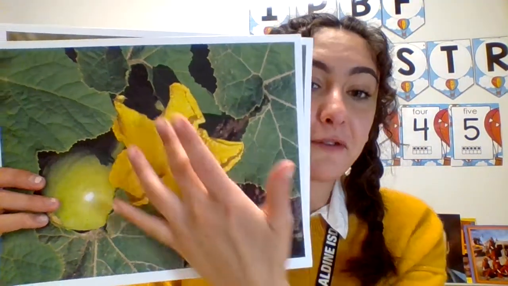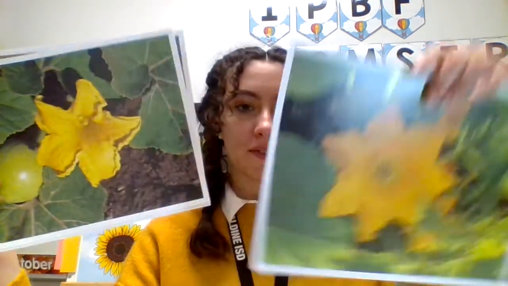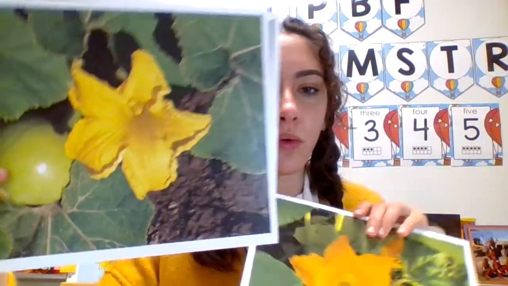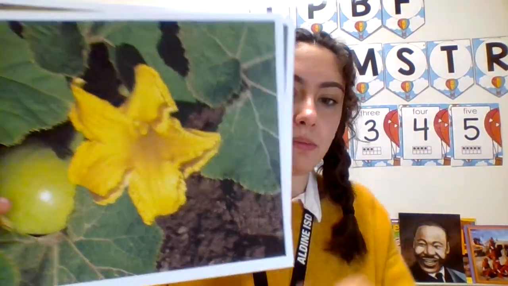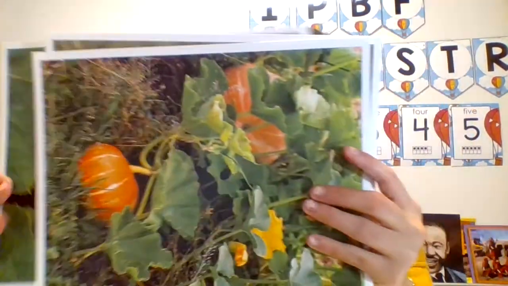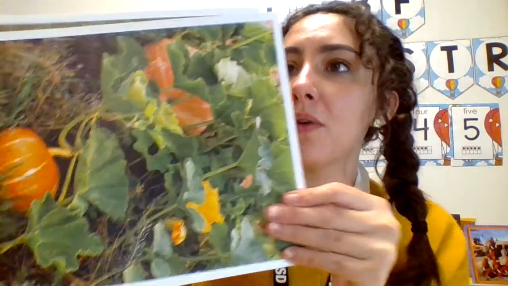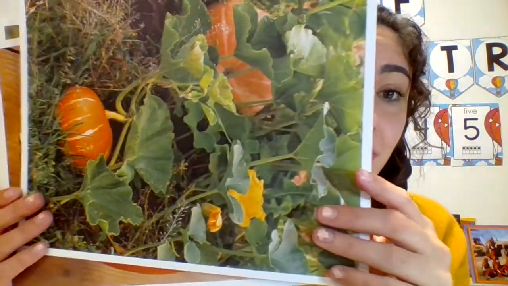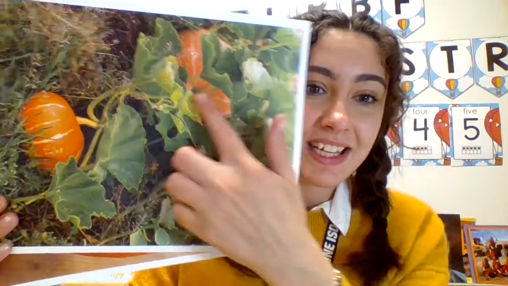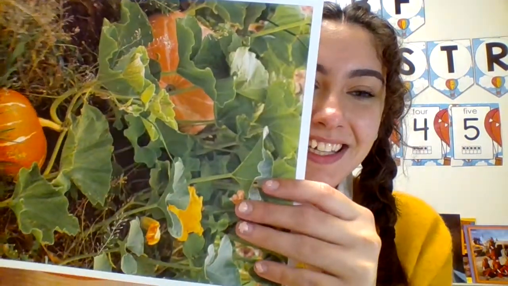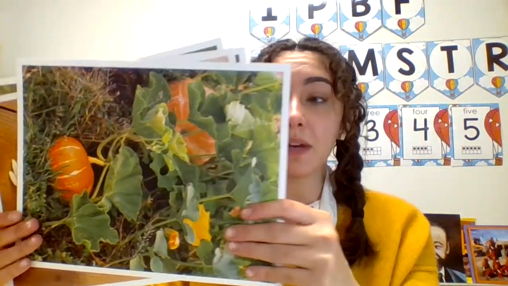Then what happens next? The flower blooms. This flower looks very similar to a zucchini flower. A zucchini flower is a little bit more orange and a pumpkin flower is a little bit more yellow. Then next in our pumpkin growth, we have it starting to grow its fruit. Do you see the pumpkins here? They're small, so they aren't ripe yet. And then finally, a big pumpkin grows.